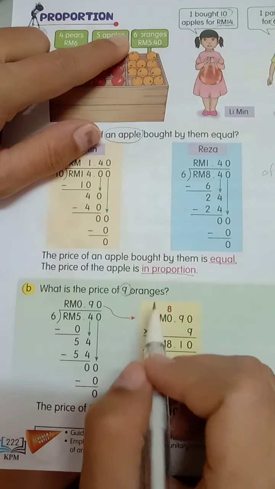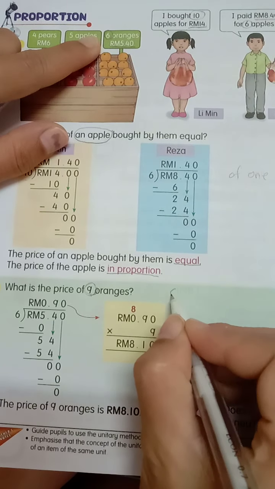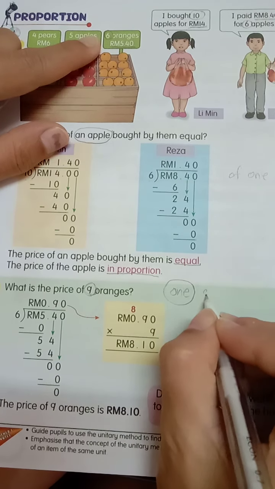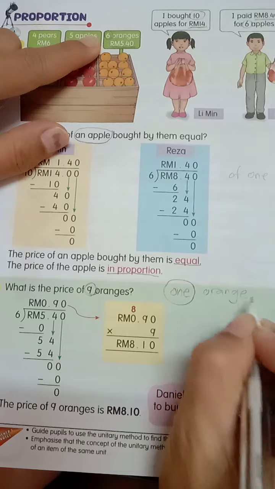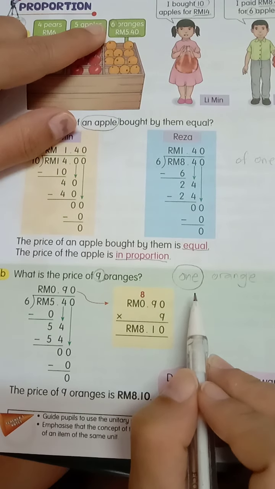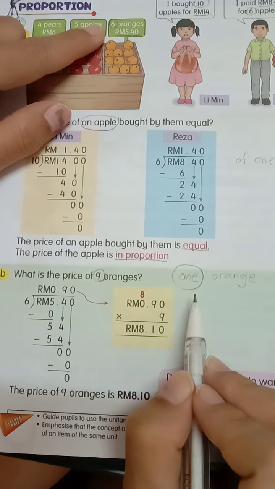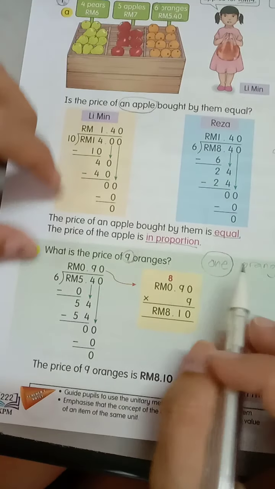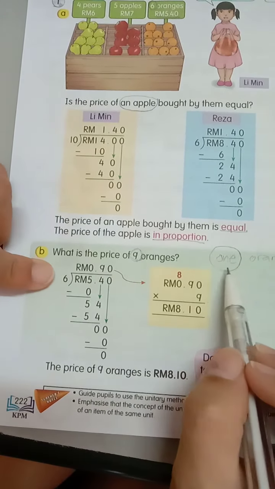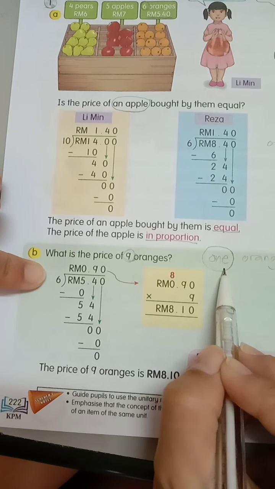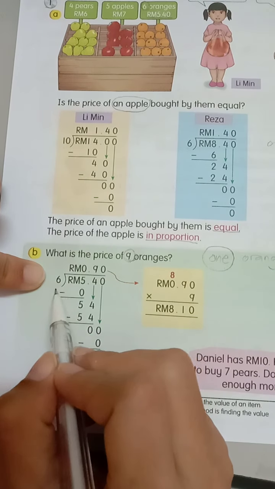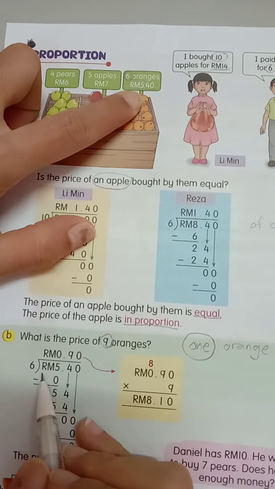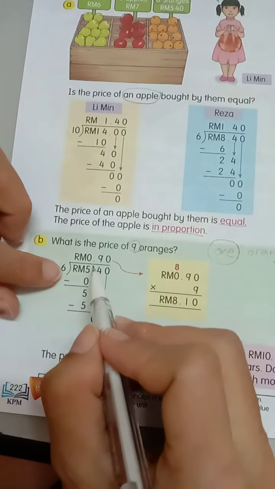We calculate the price of one orange first. We need to calculate the price of one. That is the first thing we need to do. So to calculate the price of one, we use division. So 5 ringgit and 40 cents here divide by 6.